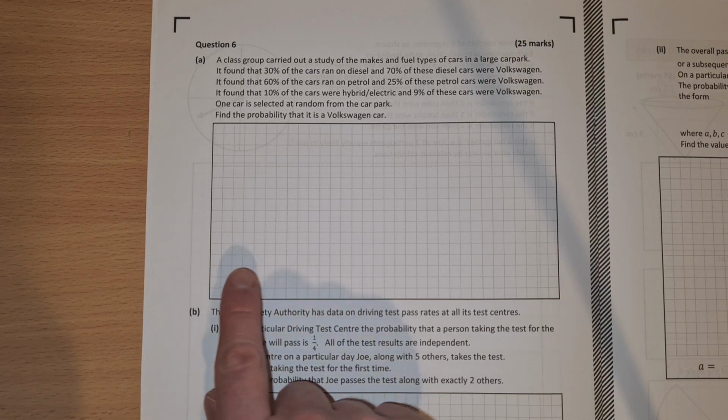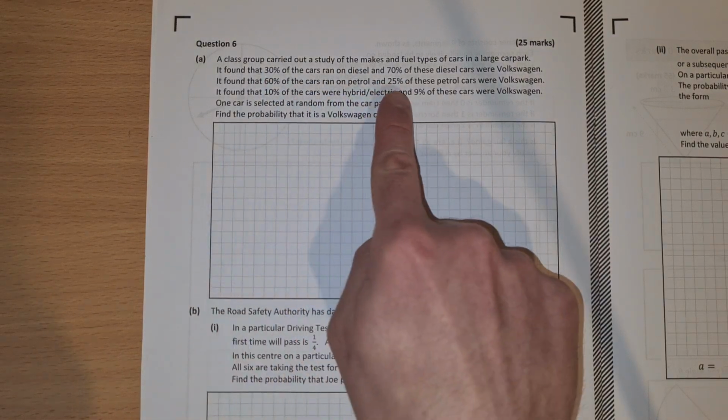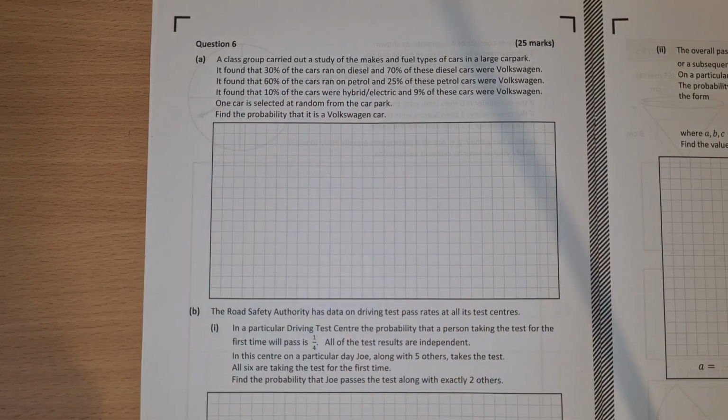So for this you can just do 70% of 30, 25% of 60, 9% of 10%, and then add them together. That'll give you the percentage of Volkswagen cars. So your percentage then will be your probability.